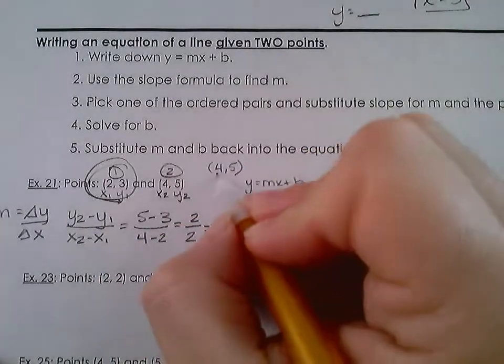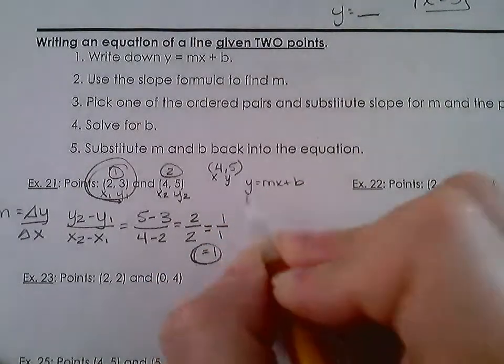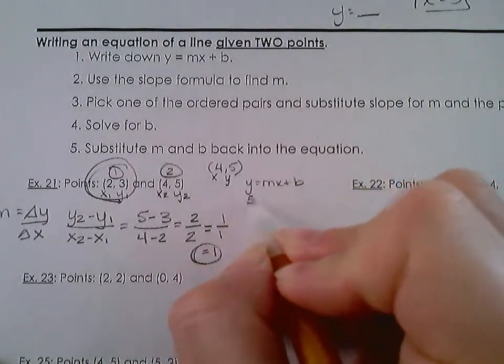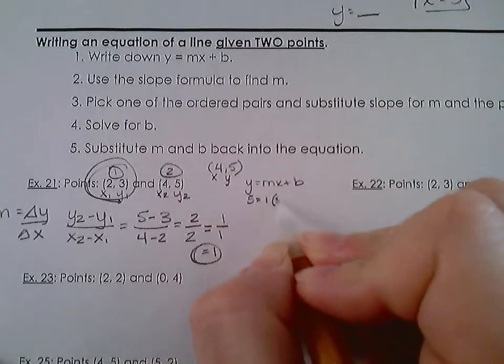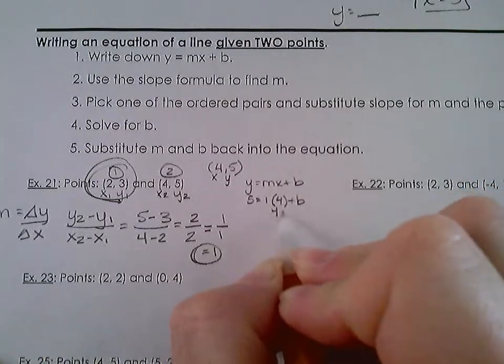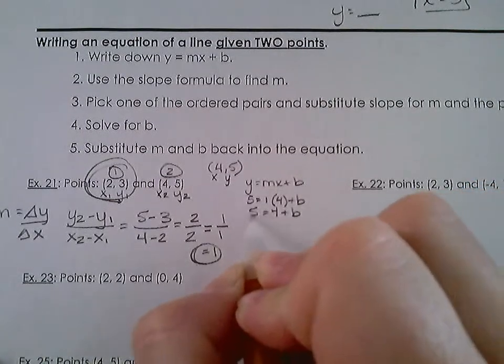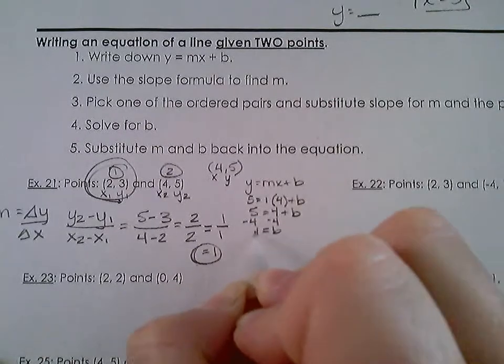And I'm going to say, okay, well, that represented an x. This represented a y. I now know my slope, and I can say, okay, well, y is equal to 5 is equal to my slope, which is a value of 1, times my x value, which is equal to a value of 4, plus b. And I can say, okay, well, 4 plus b is equal to a value of 5, subtract 4, and 1 is equal to my y-intercept.